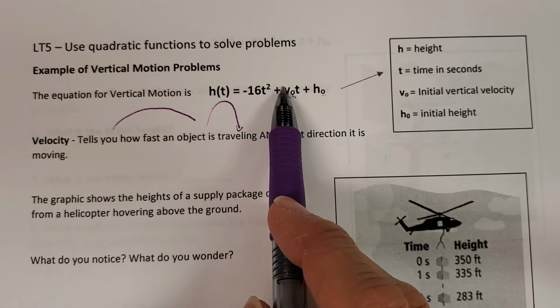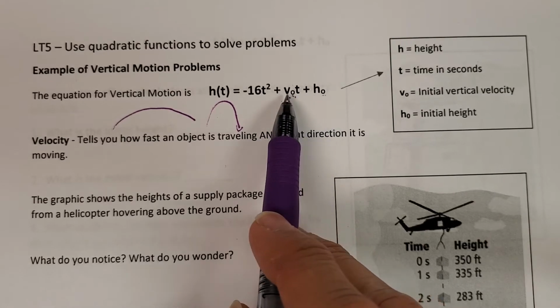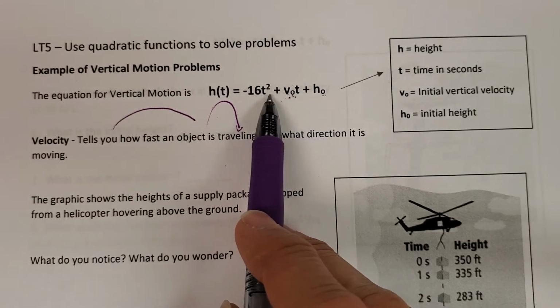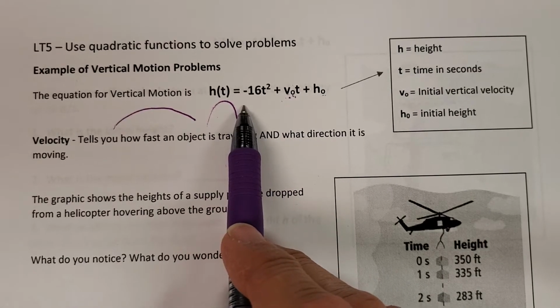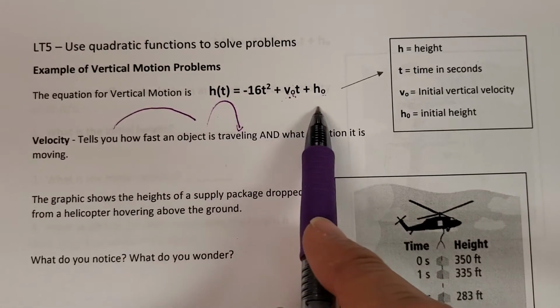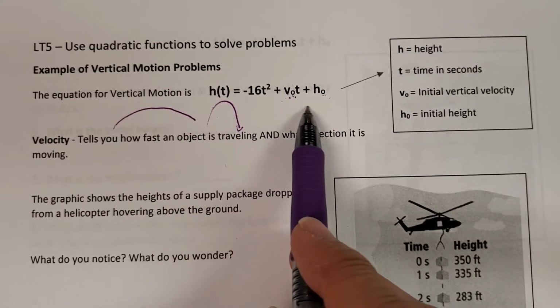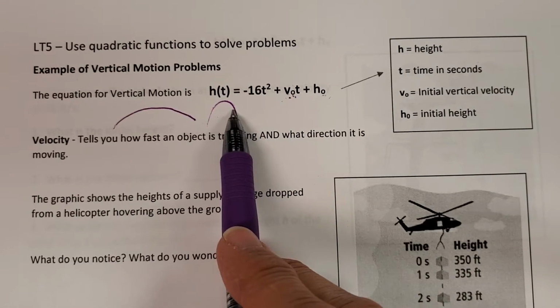This is the basic form. So you're going to be given the initial height, you're going to be given the initial velocity, and you'll have to find out how much time or how high it is at a certain time. So that's kind of what we're working with. We'll go through some examples and I think you'll catch on quickly. This formula, and I won't make you memorize it, I'll give it to you, is going to be used in all our vertical motion problems.